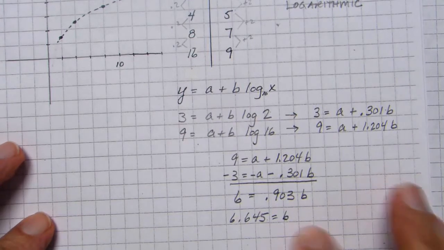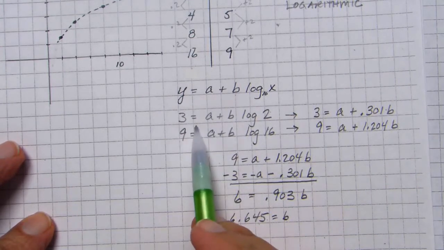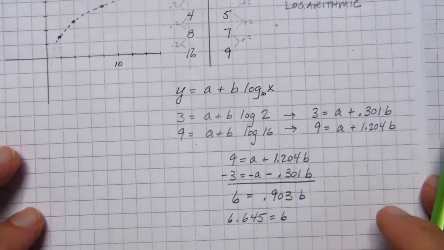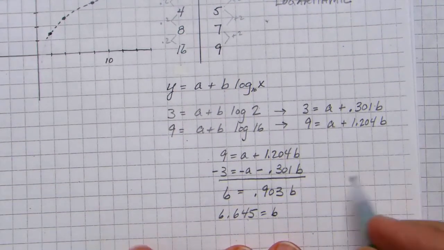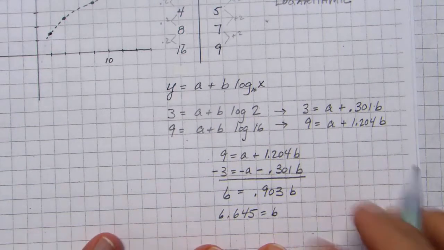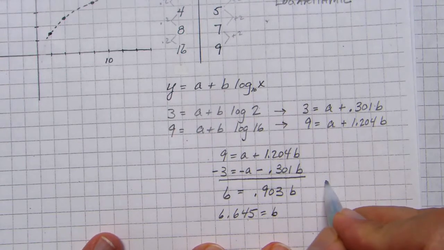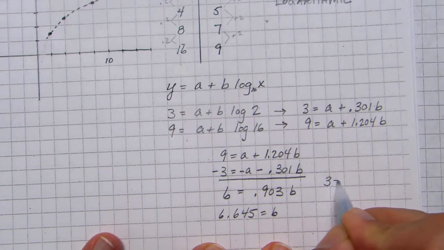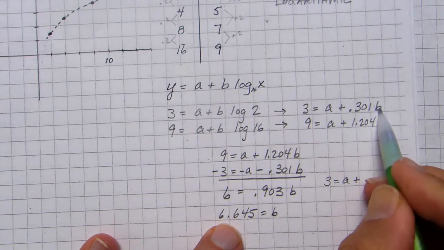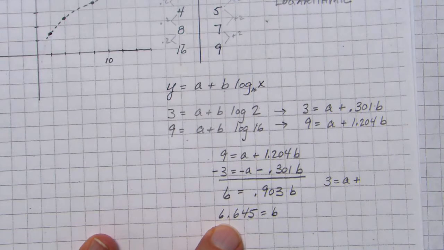Okay, and to find out what A is, we can take this and plug it back into one of the two original equations. I guess I could probably use this one up at the top here, let's say I'll go with the 3. So let's see, I'm not sure I have enough room there, so we'll try to fit it in, why not? 3 equals A plus, so if I put 6.645 right there and multiply by 0.301, so 6.645 times 0.301, it's right about 2.